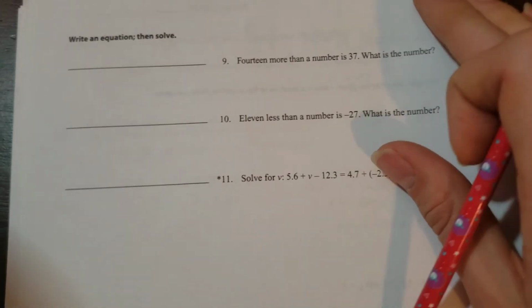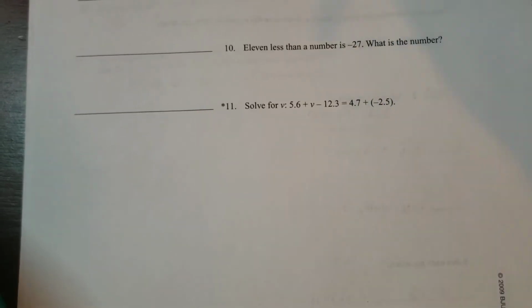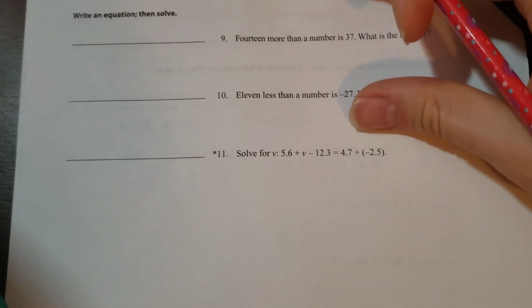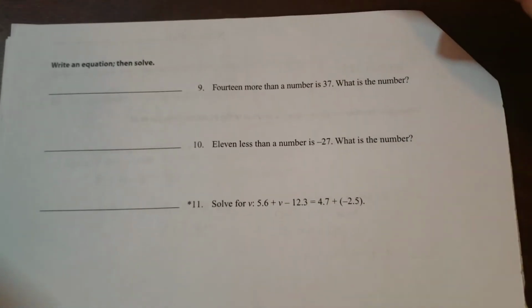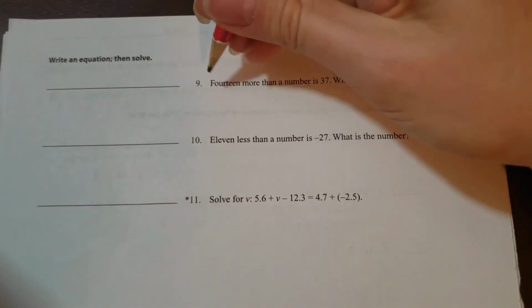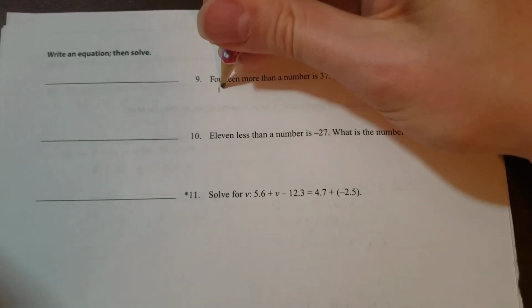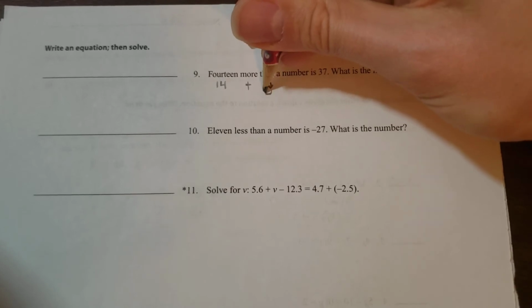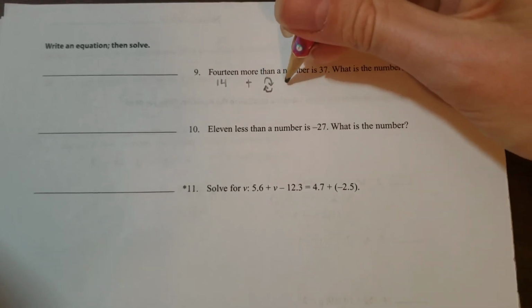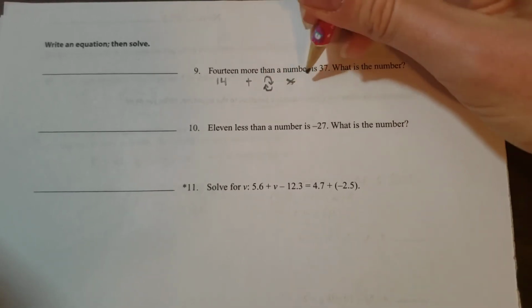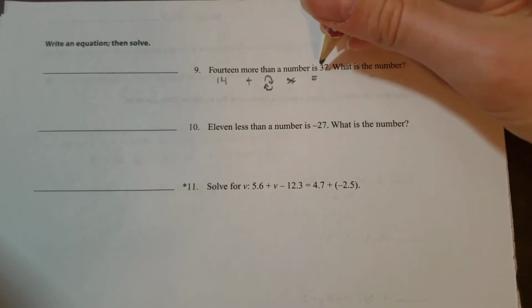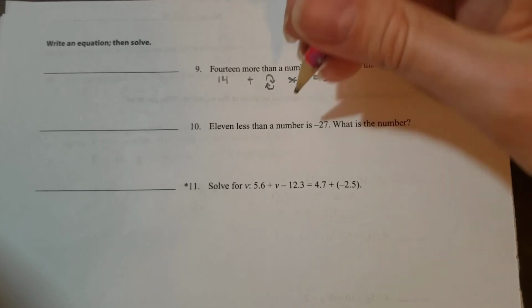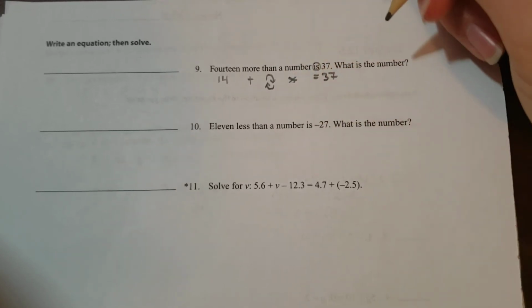Okay. For these, we need to write the equation and then solve. Why don't I do number 9? Okay, so again, I'm going to just come through for each word, 14. More is addition. Than is where we switch our numbers. A number, let's choose x. Is is the equal sign. 37. So I probably should have come through and circled my equal sign first.